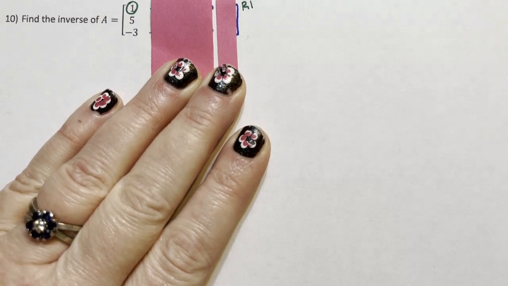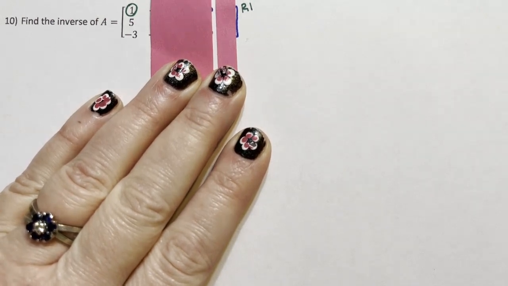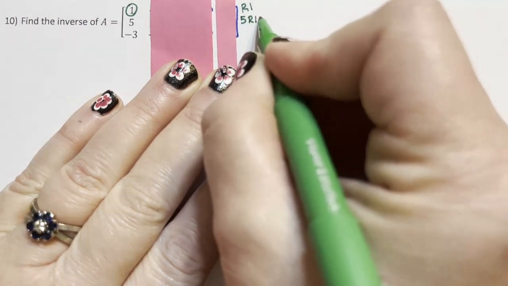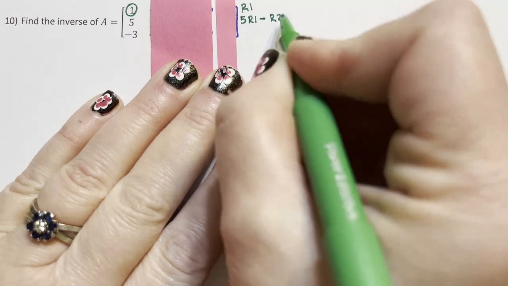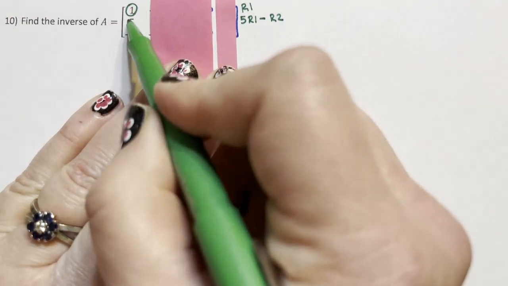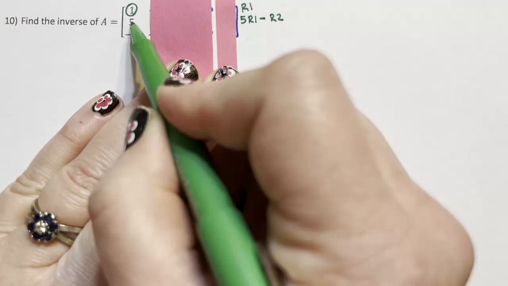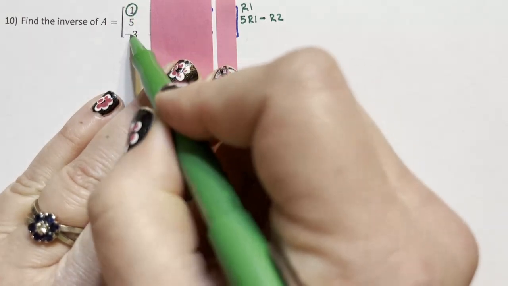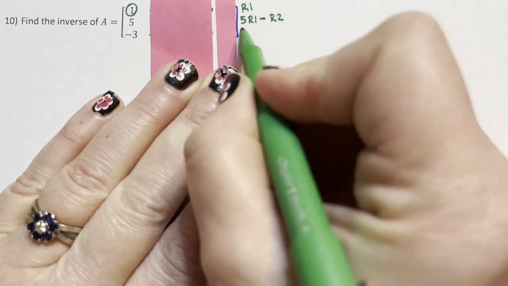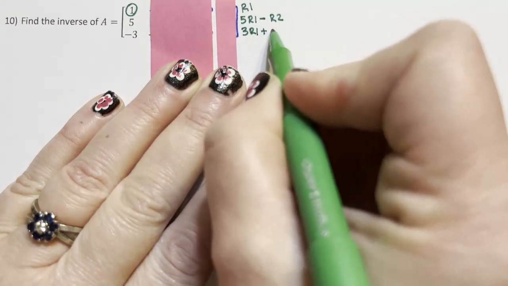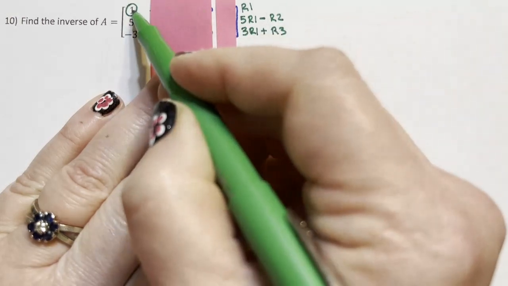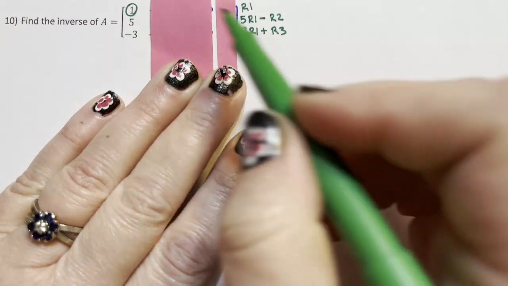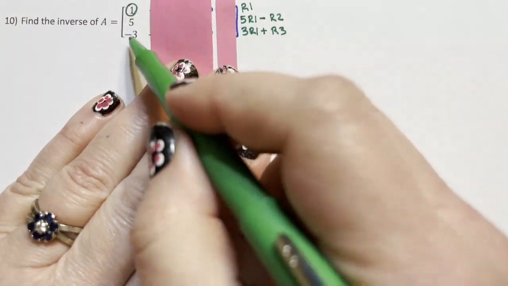And if I want to get rid of that 5, I'm going to do 5 times row 1 minus row 2. I use subtraction because the signs are the same. And so if I do 5 times 1, which would be 5, 5 minus 5 is 0. If I want to use this 1 to zero out this -3, I'm going to do 3 times row 1 plus row 3. 3 times 1 is 3, and 3 minus 3 is 0. I add because the signs are different. I ignored everything else. I only care about this one column.